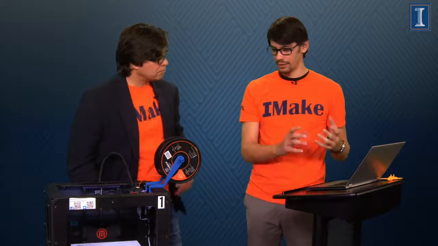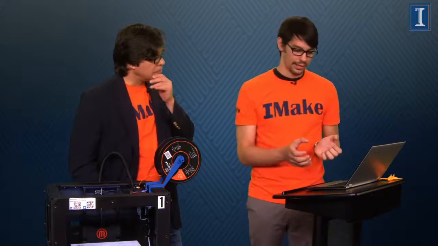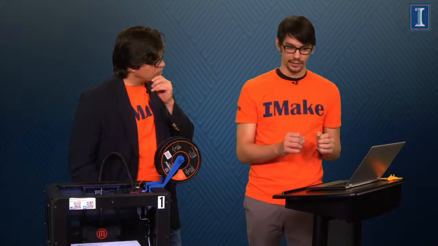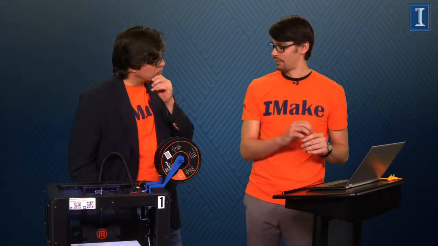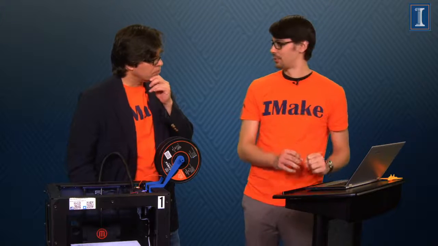In order for it to actually make this part, you have to include some material under it so that it can print on top. And what the printer actually does is, instead of creating a solid support structure, it makes a very loosely meshed support structure so that it's easy to peel off. They just take that off with some pliers or a file.